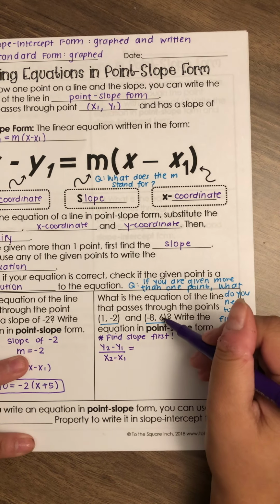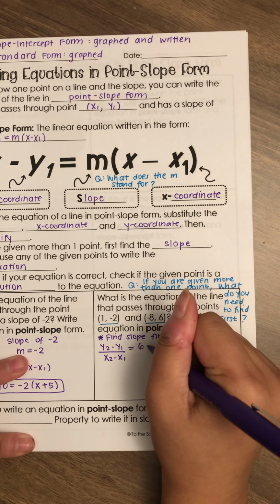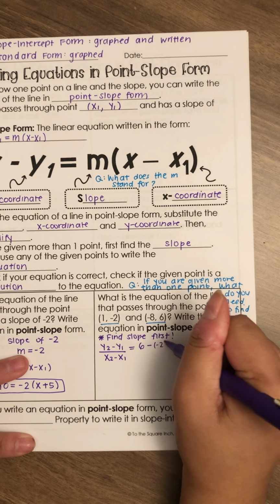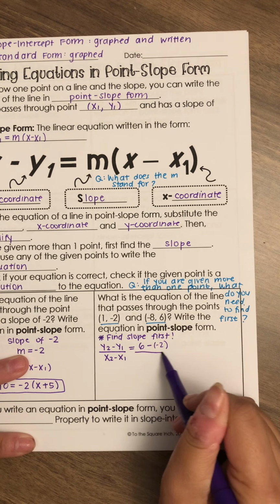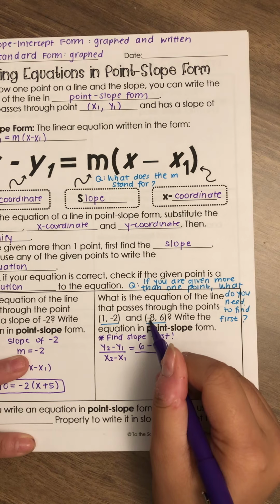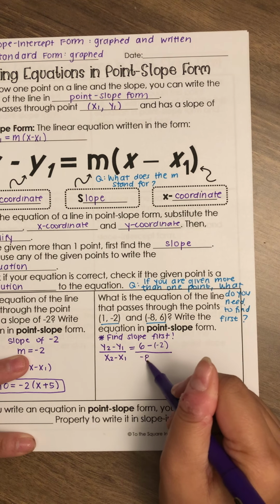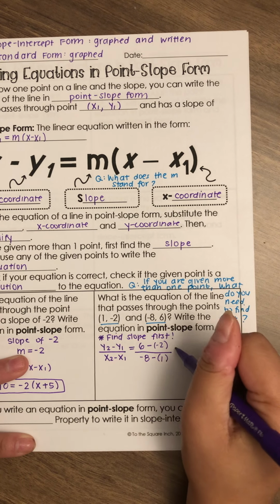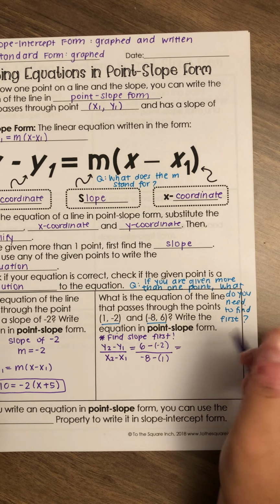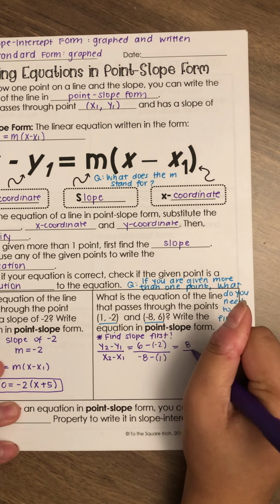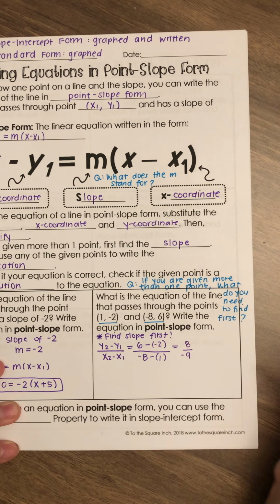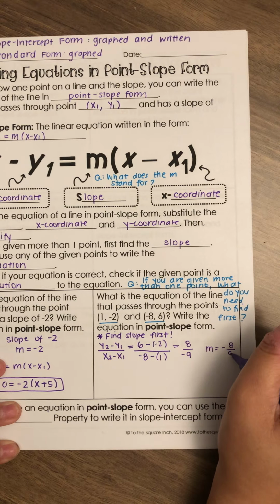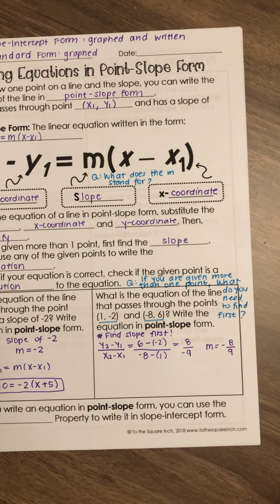So I will call this my y2, which is 6, minus my y1, which is -2, over my x2, which is -8, minus x1, which is 1, equals 8 over -9. So my m, or my slope, is -8 over 9.